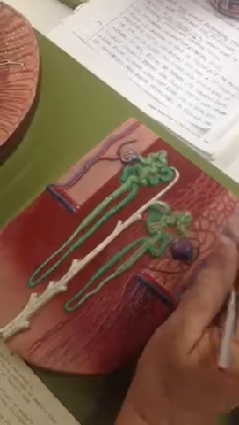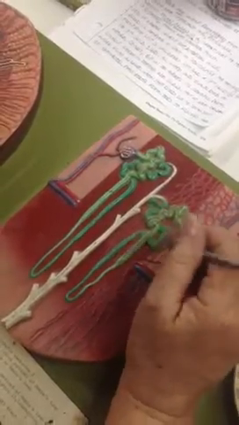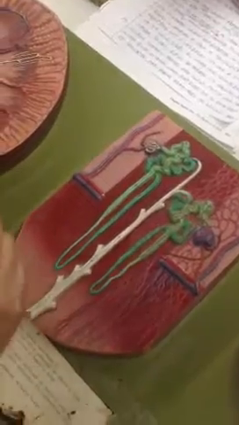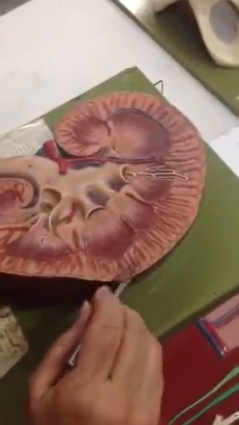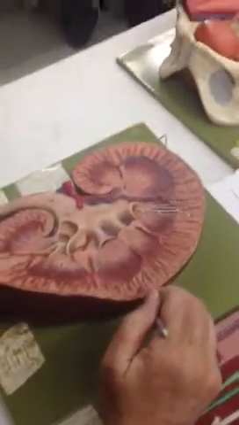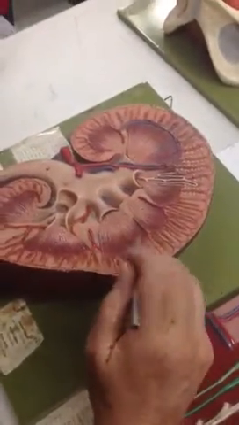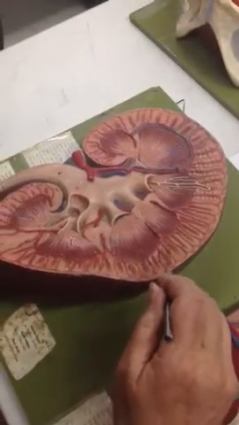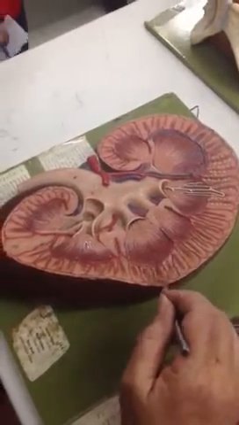So the urine is changed as it travels along. It may be changed also in the collecting duct. This is the end here. Out here is where we have the glomeruli. Some are far out here, some are closer to the medulla. If they're out here, they're called cortical nephrons. If they're close to the medulla, they're called juxtamedullary. It means it's near the medulla.